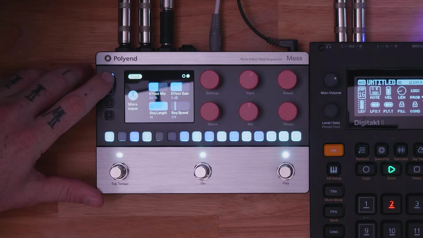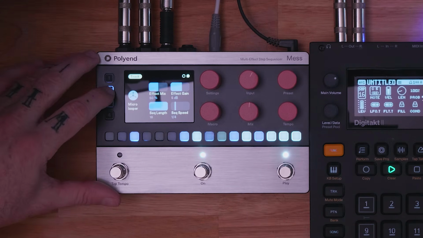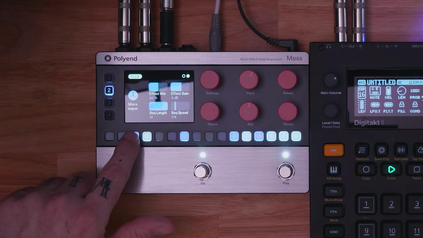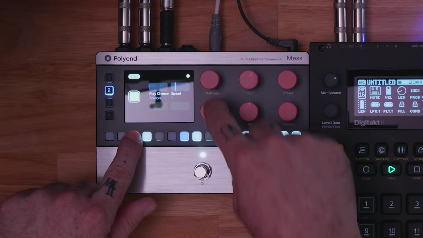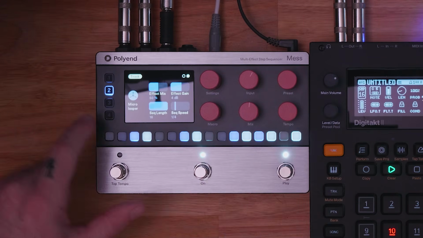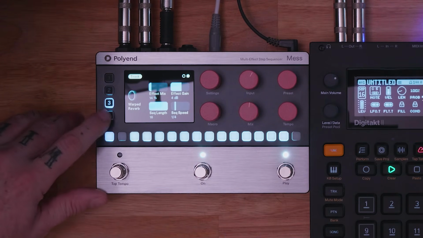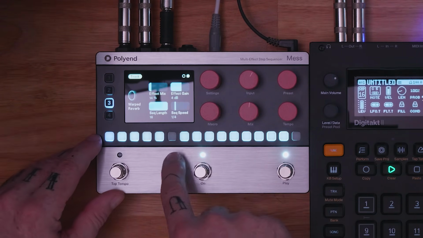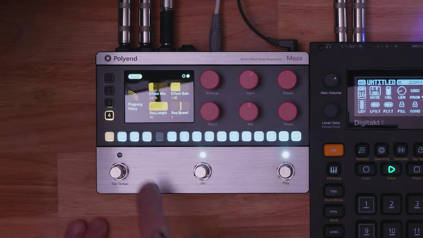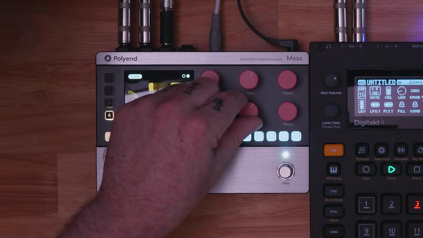So in this one, we have a micro looper. This is one of my favorite effects in here. Another micro looper. Each one of these steps is going to have its own settings to it. And then a reverb, which is just going almost for the whole time. And then a ping pong delay, which I think sounds really great. I'm really excited about the Mess from the perspective of adding texture and interest to performances. I think that's going to be really, really cool.